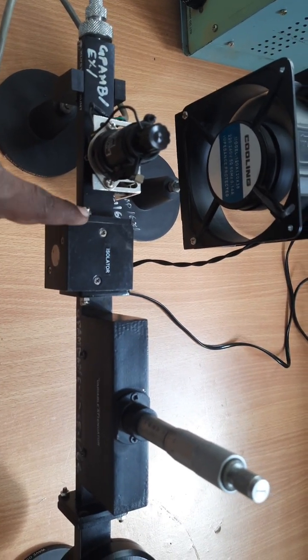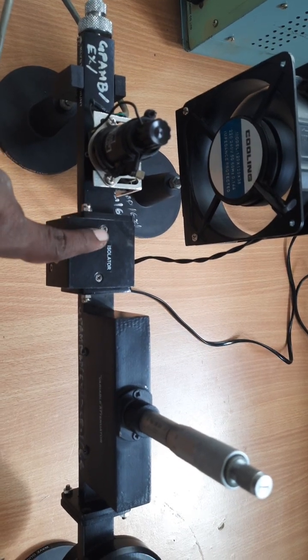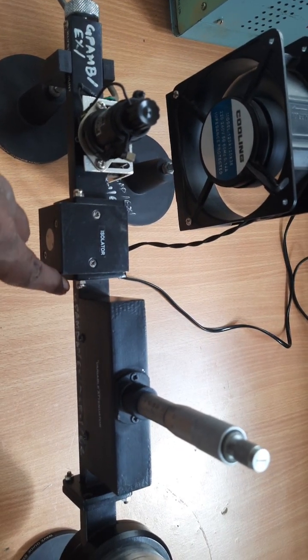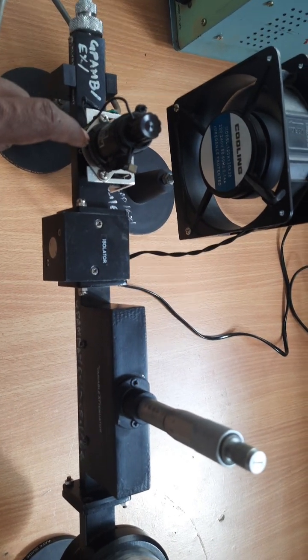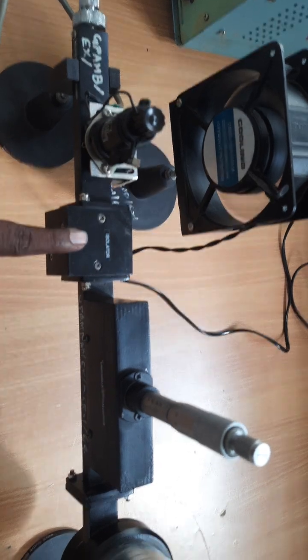So the isolator just passes the energy in the forward direction, but it blocks reverse energy from going back to your Klystron supply. So that's why the isolator is provided.